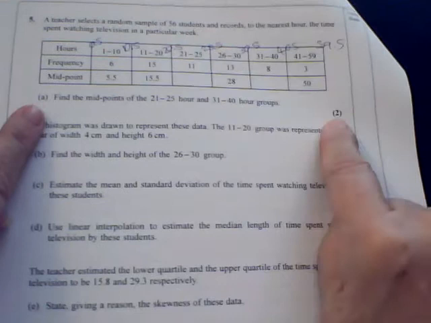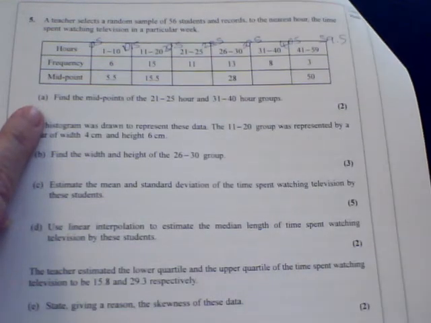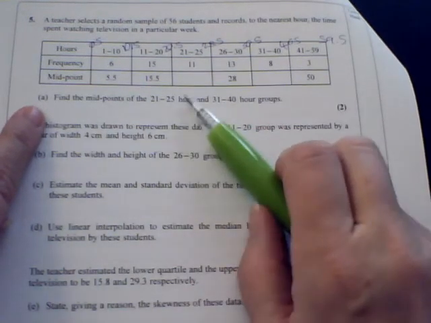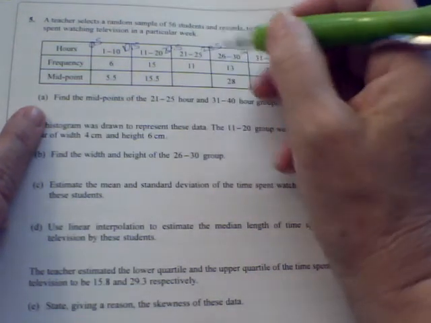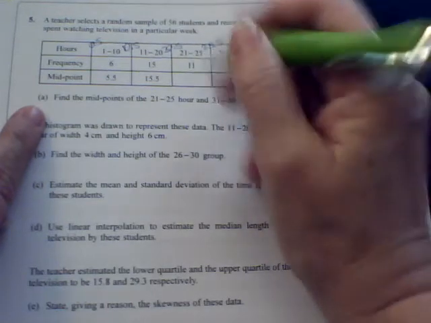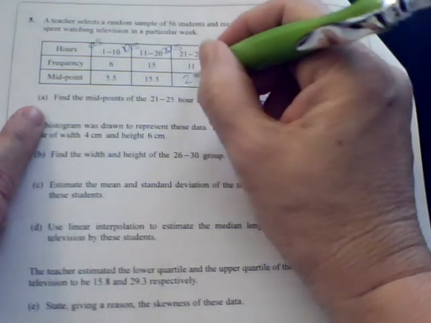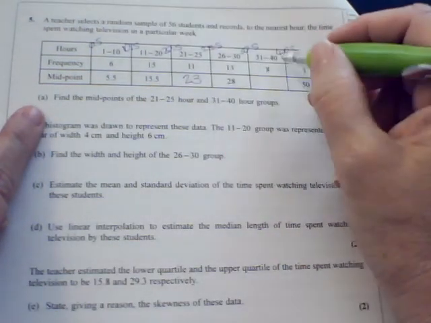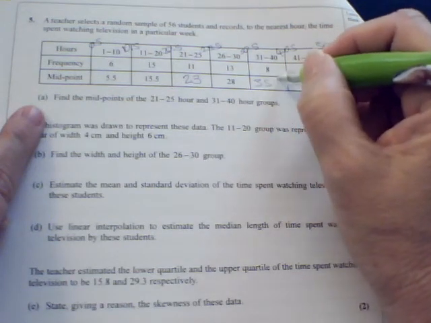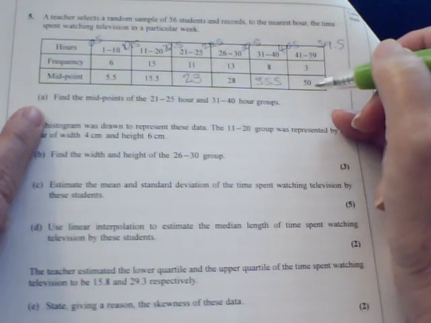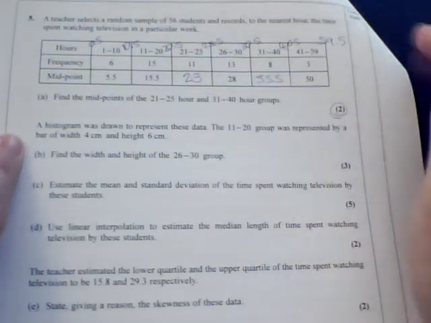For 2 marks, find the midpoints of 21 to 25 and 31 to 40. Okay, easy. So we're going to add these, divide by 2, that gives me 23 here. Add those 2, divide by 2, is going to give me 35.5. Okay. 2 marks, yes.